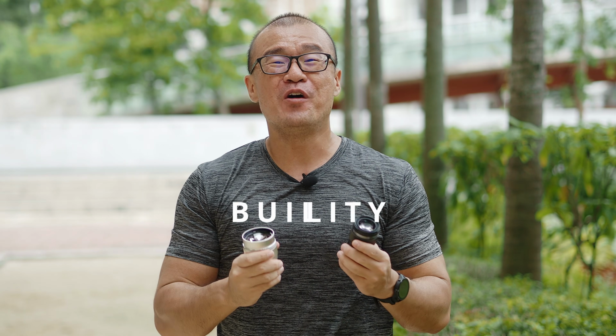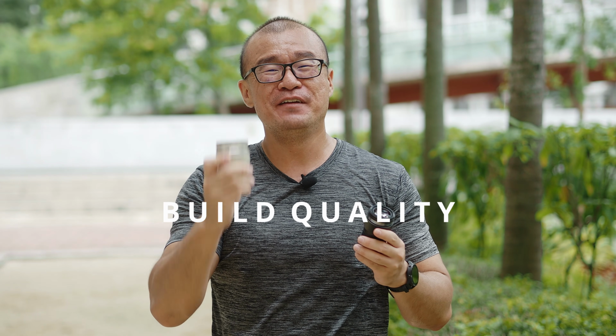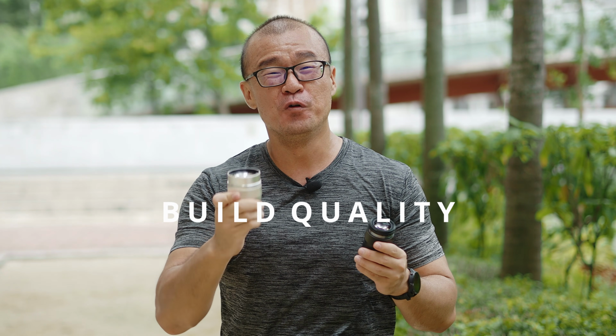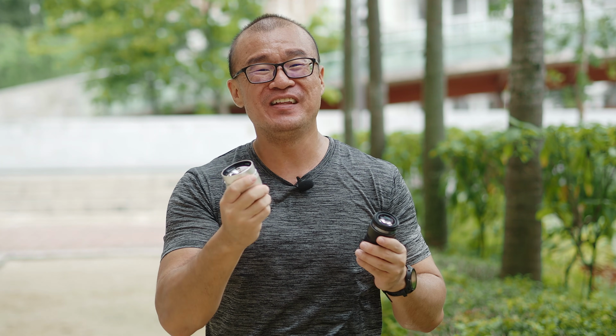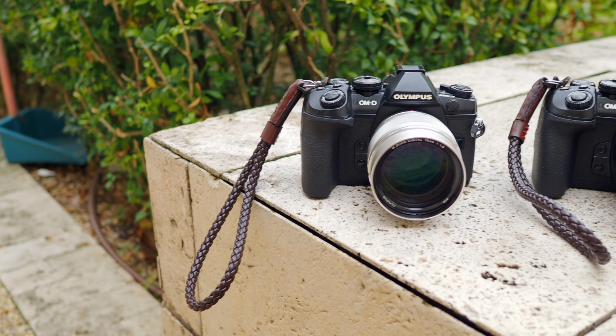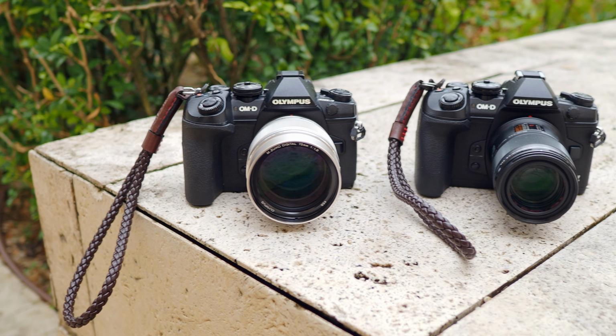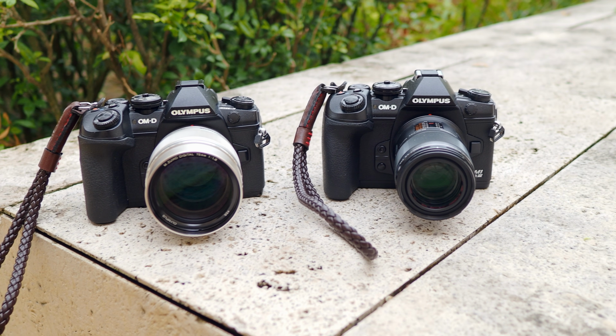In terms of build quality and construction, the Olympus 75 f1.8 is made of full metal. The body feels solid and more reassuring in comparison to the 60 f2.8 Macro, which is made of plastic. Although the macro lens is made of plastic, it still feels really good. It doesn't feel like a cheap lens. It does feel quite solid when you're using it. There's no creaky parts. But of course, metal construction here takes the win. But remember, the Olympus 60 Macro is weather sealed and the 75 f1.8 is not.